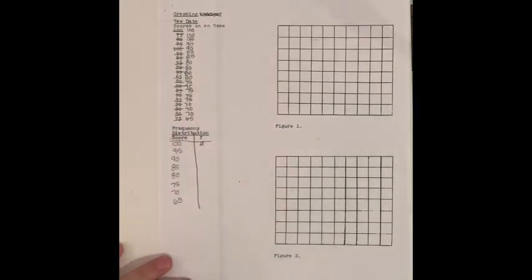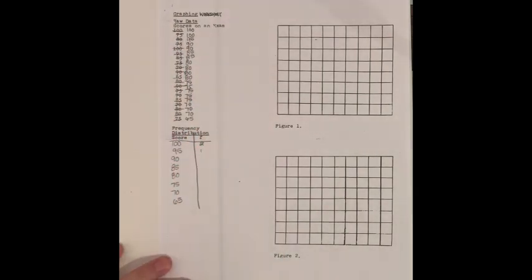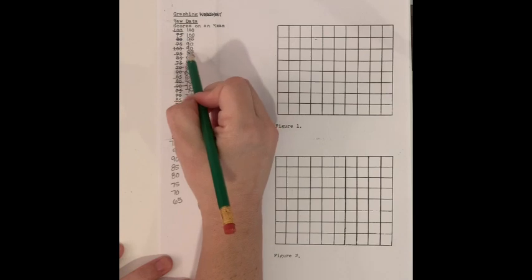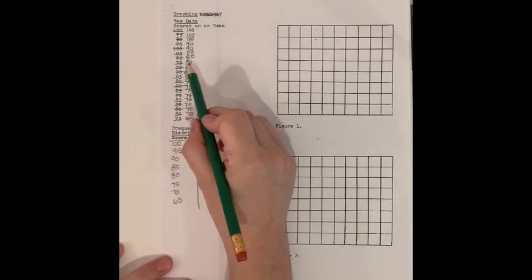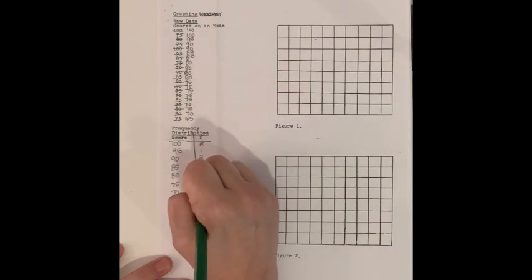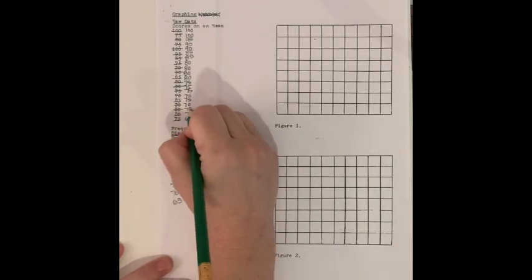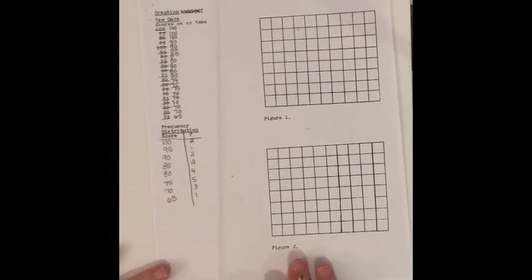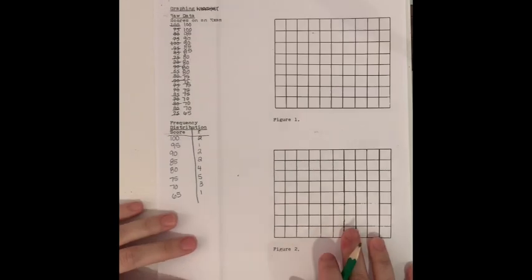And then I'm going to count my number of 95s. There's just 1, so I'll put a 1 for 95. Then I'm going to count my number of 90s, and it looks like there's just 2 90s, so I'm going to put a 2. And then 85, 1, 2. 80, 1, 2, 3, 4. 75, 1, 2, 3, 4, 5. 70, 1, 2, 3. And 65 is 1. So that is step 2 to set up my frequency distribution. And now I'm ready to go ahead and start graphing.